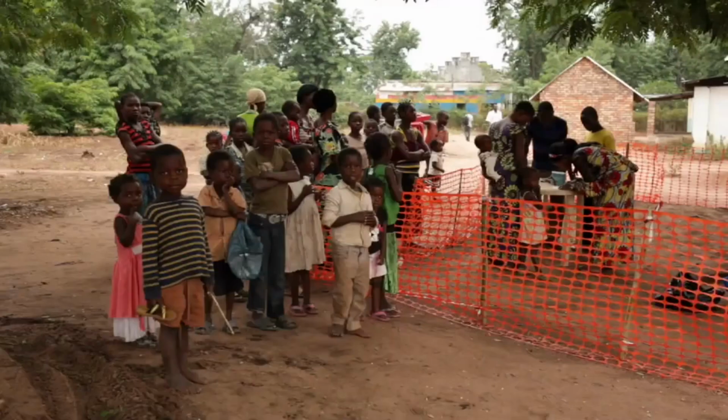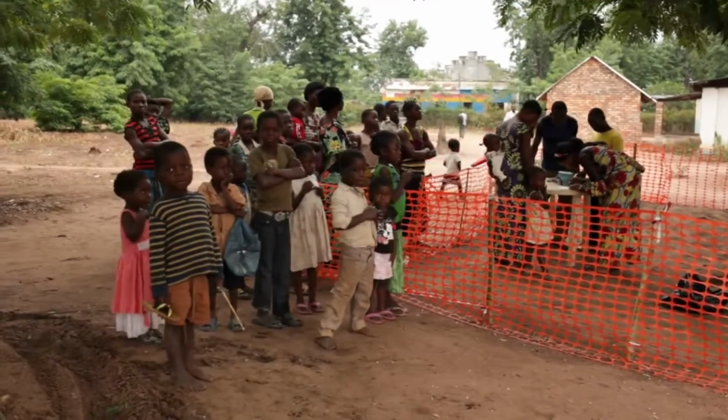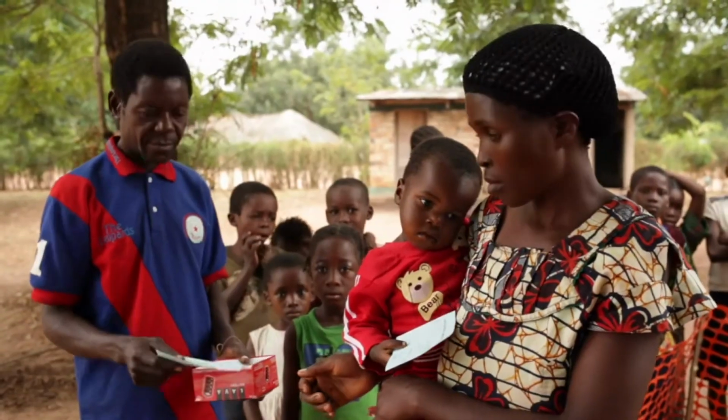The majority respond well to what MSF does. There are people who still have traditional beliefs, religious beliefs. On top of not getting their children vaccinated, they also refuse to take them to the treatment centers. But when we reach out to them, it works.